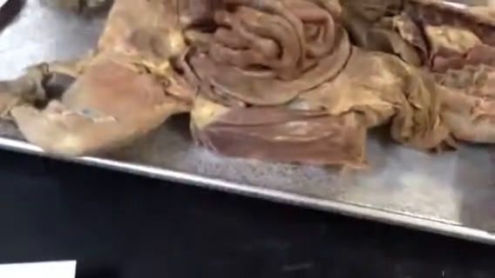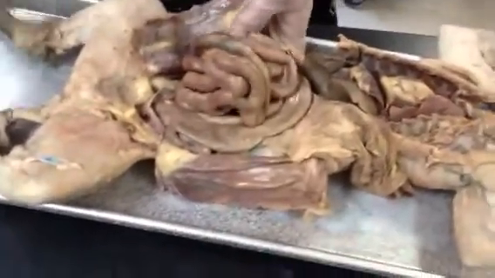All right, so omentum we did, the mesentery we did. So that's everything 10 through 19. That should be good.